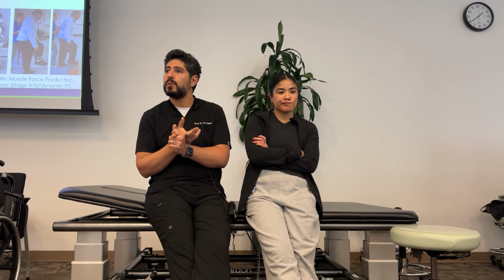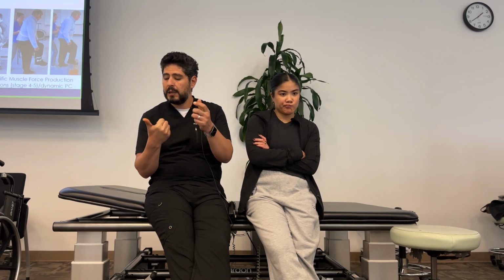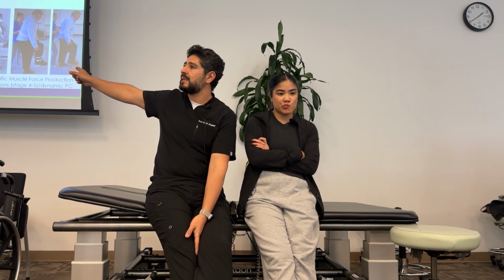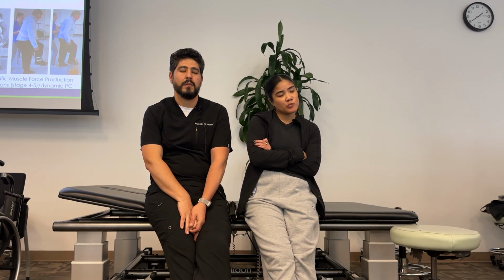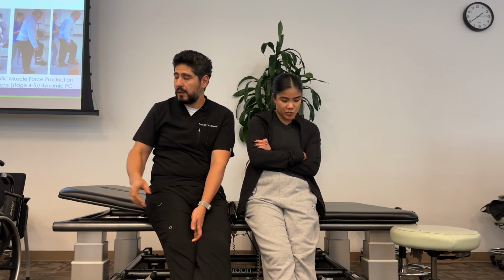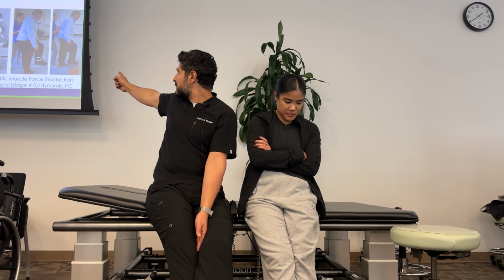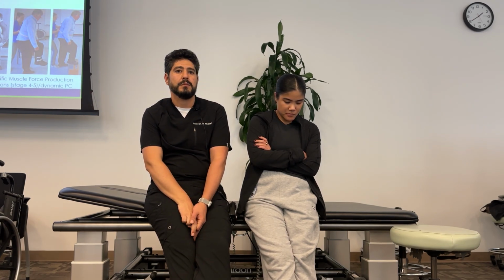Moving to resisted hip flexion, then in standing, where they would be task specific. These exercises starting at this third picture, all of them are task specific training.